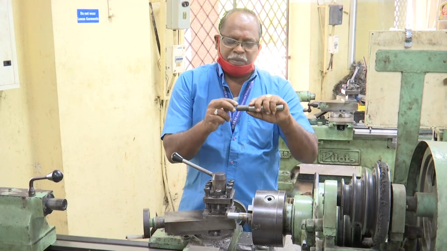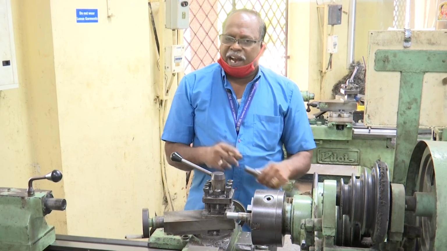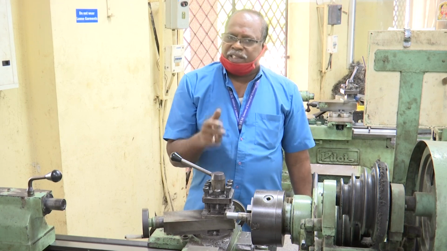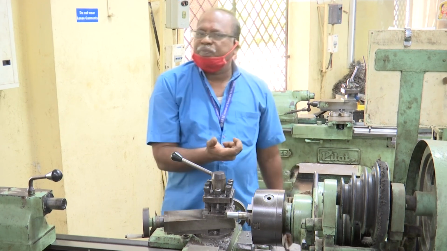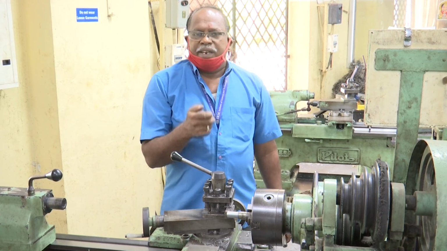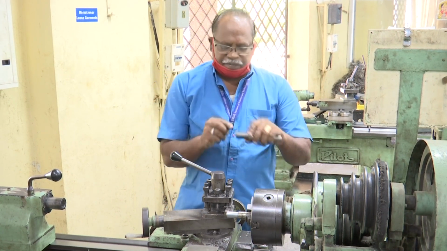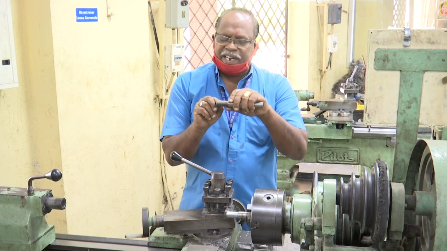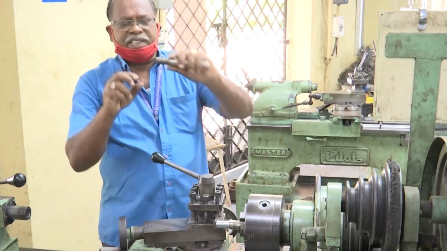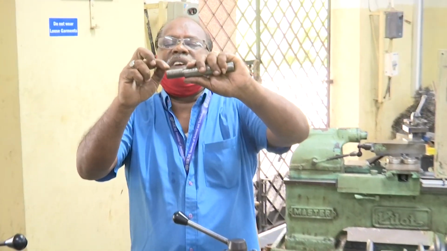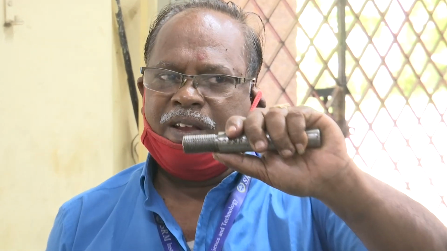V shape is called the V thread. Another is called the square thread. Third is called the acme thread. Fourth is called the buttress thread. Another is called the knuckle thread. So the angle is different. The V thread including angle is 60 degrees. Then the square thread angle is 90 degrees.